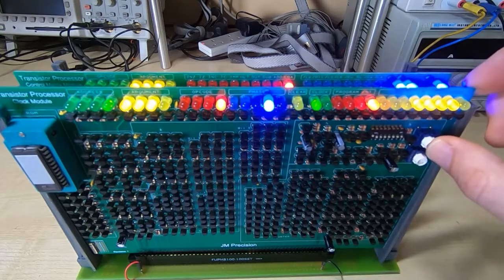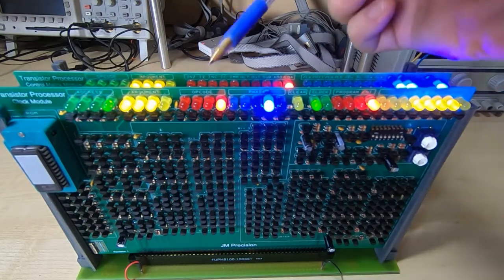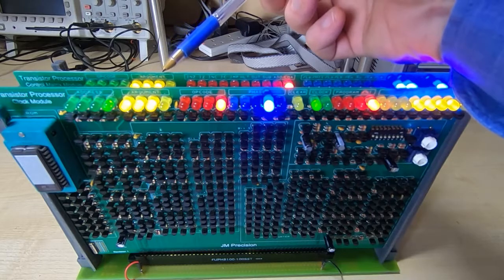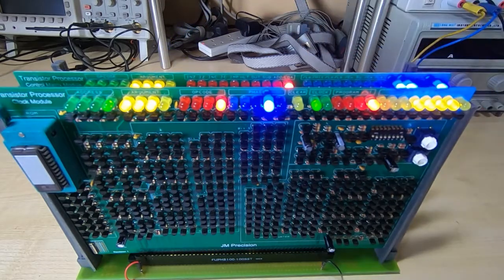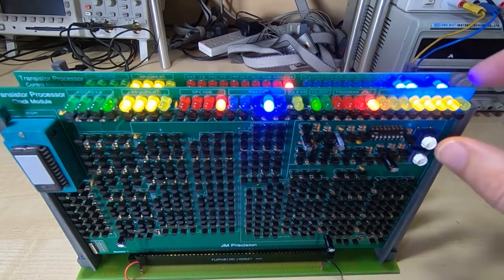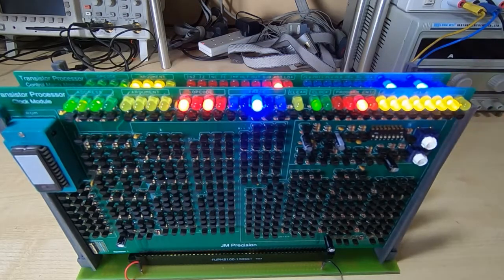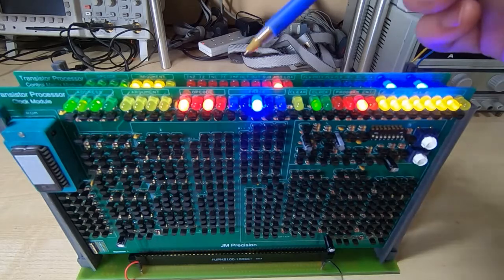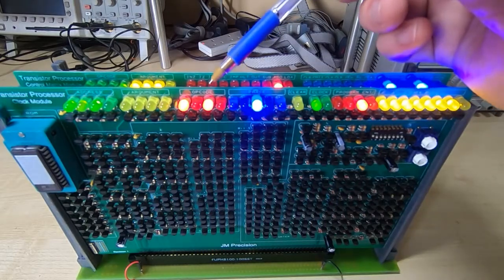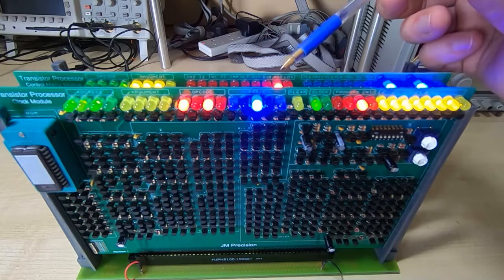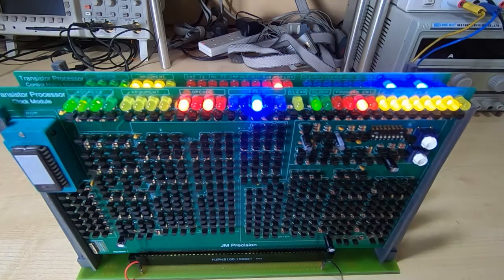So if we go through and do that, you can see we have successfully transferred the argument directly into the instruction register. And if we go on to the next phase, you can see that the opcode has now been successfully loaded and we have the add instruction LED illuminated. And it will now go through and complete the steps required for the add instruction.